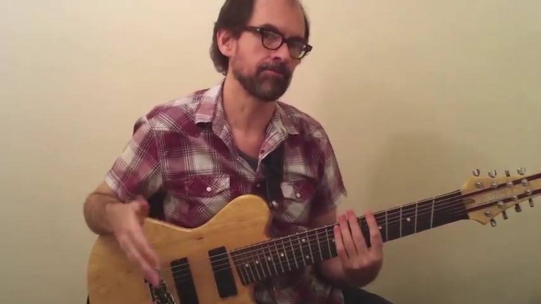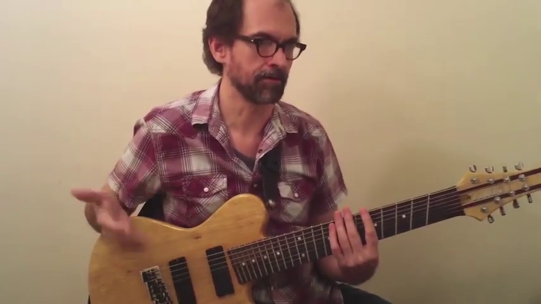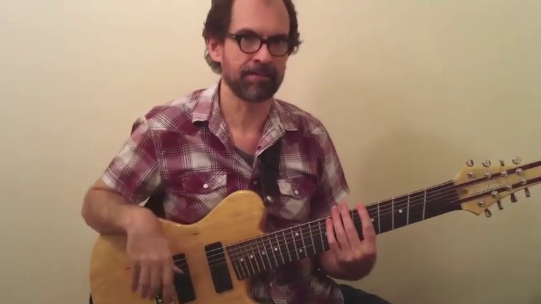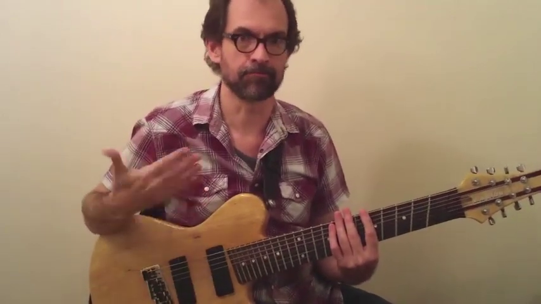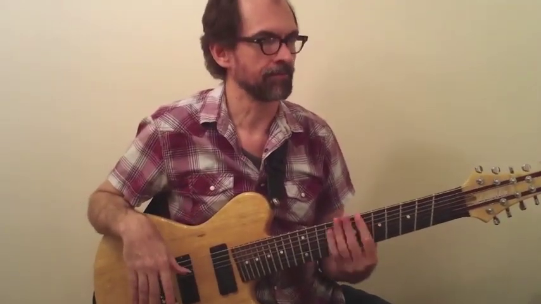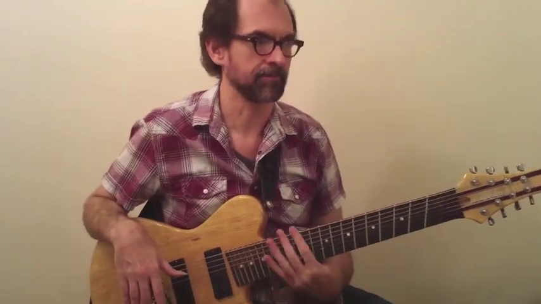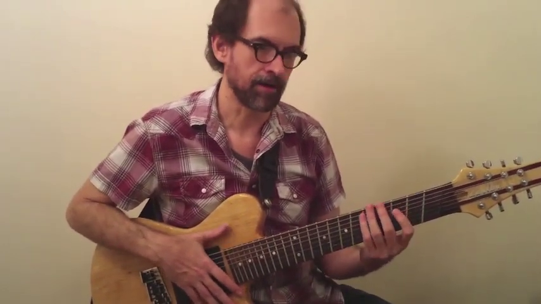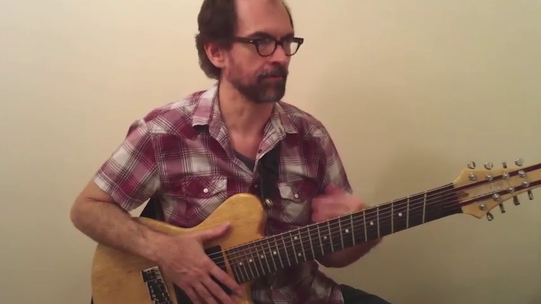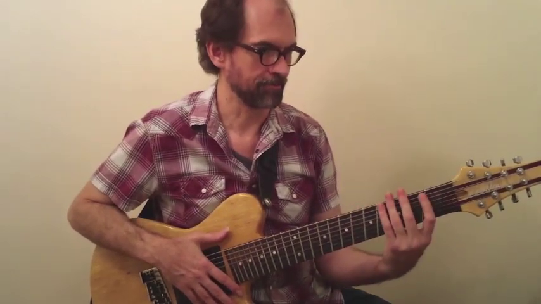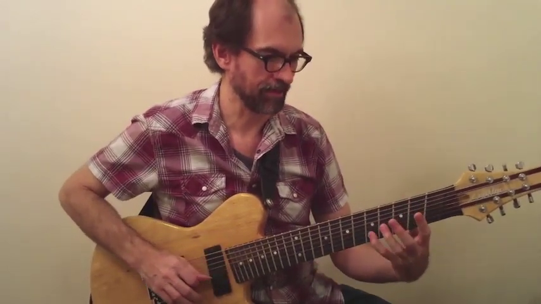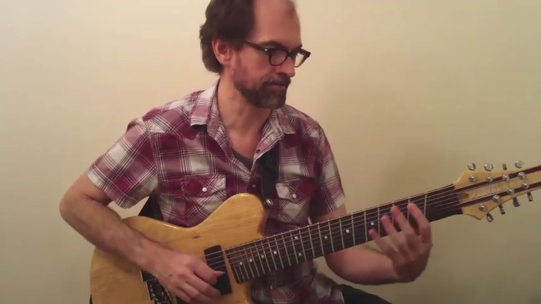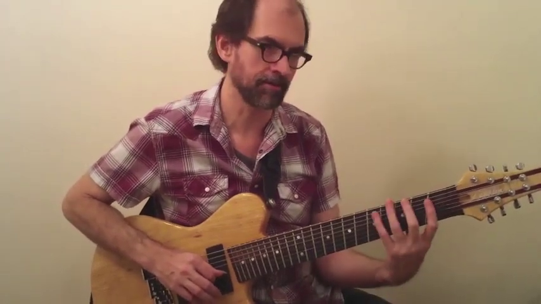So we don't want to get too ingrained or too attached to the idea of always starting on the root of the scale. So my whole concept here is based on where I happen to be on the fingerboard, not where the root of the scale is. That's why this first one starts on F and ends on A. It's just because those happen to be the lowest and highest notes available in this part of the neck.